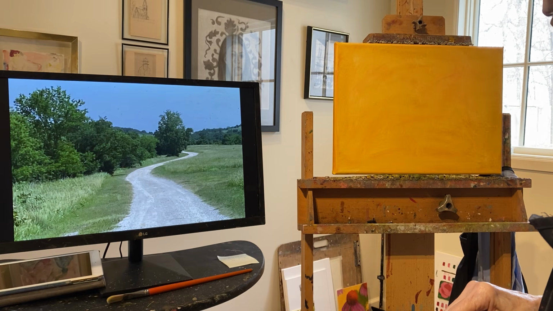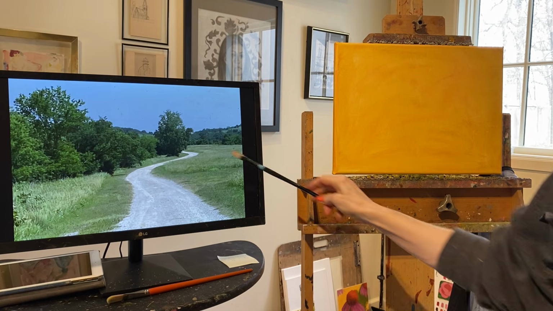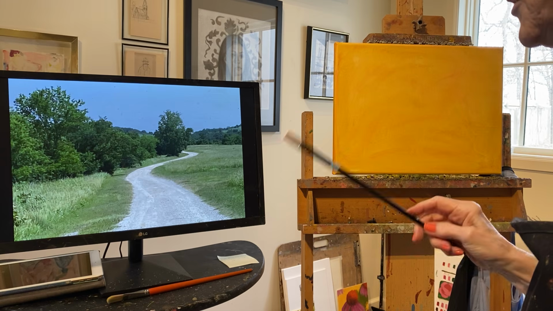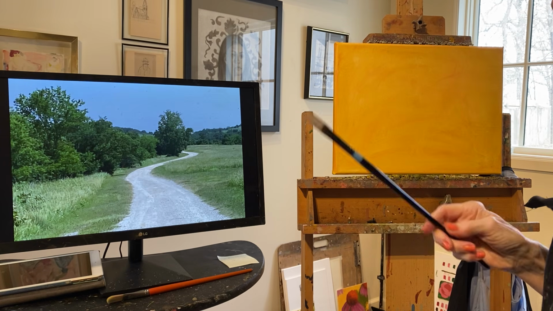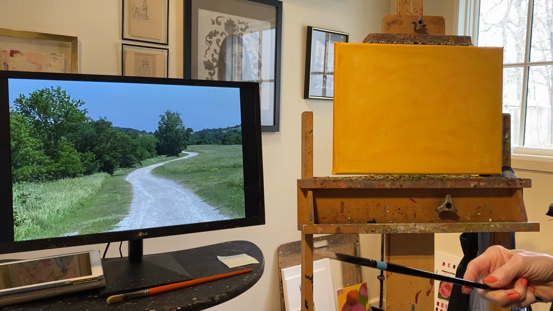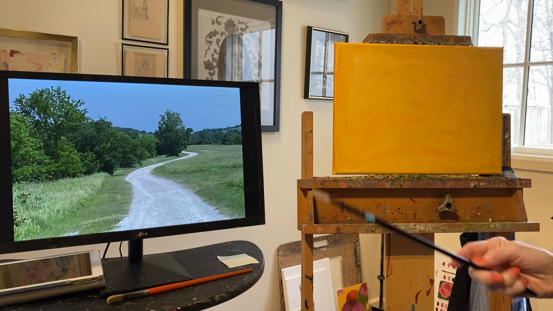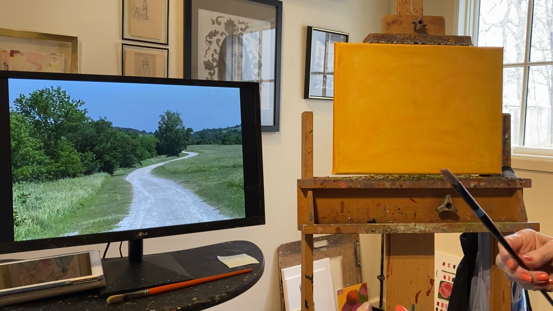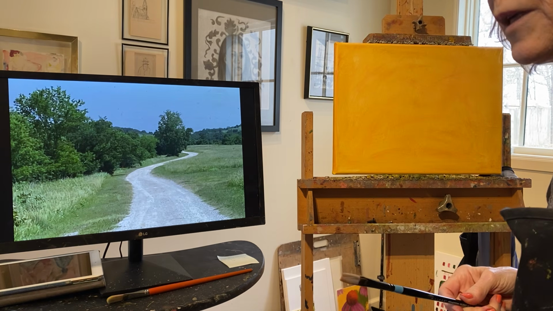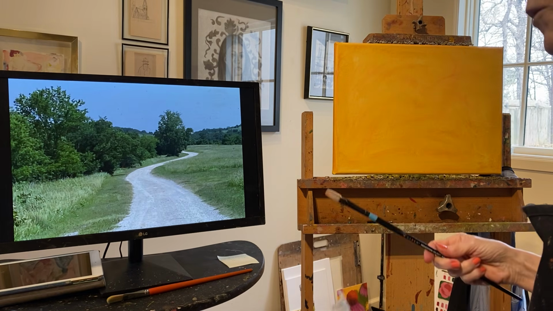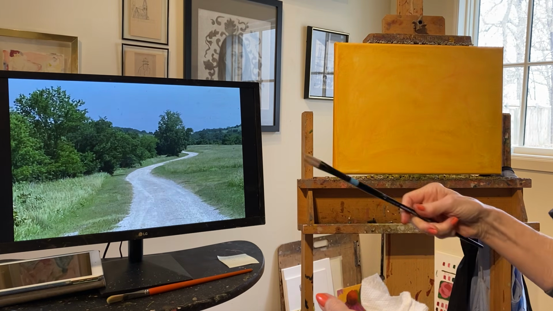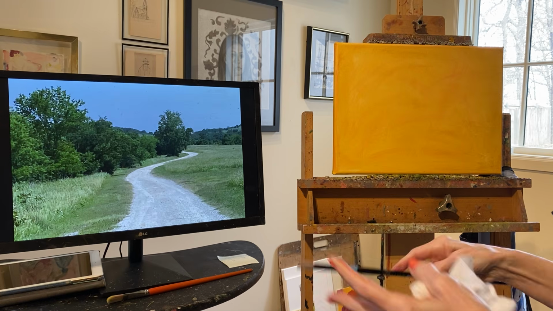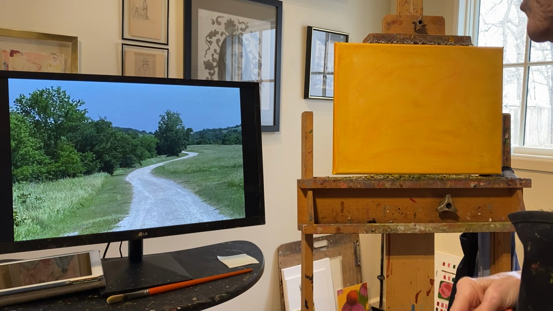The other thing is that I want to push the color. When you hear an artist say, I'm pushing the color, that means, for example, say we have a brown. Maybe we want to push that brown a little bit to the red side, or maybe a little bit to the purple side.